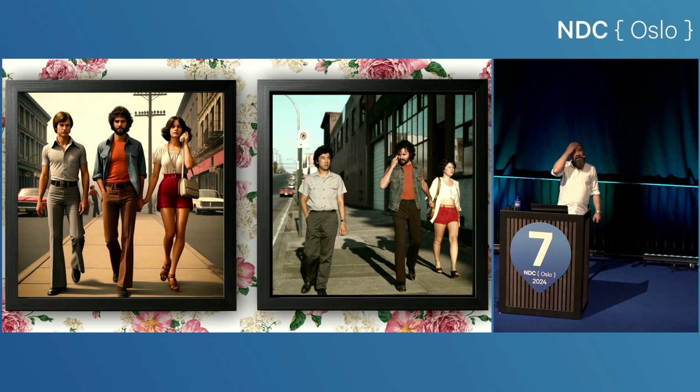So the photo here is a work by Jeff Wall from 1992. It's called Mimic. And it's one of the most iconic postmodernist works there are.